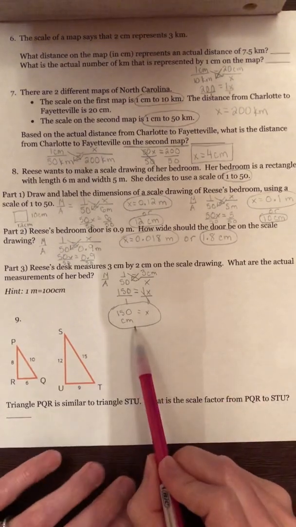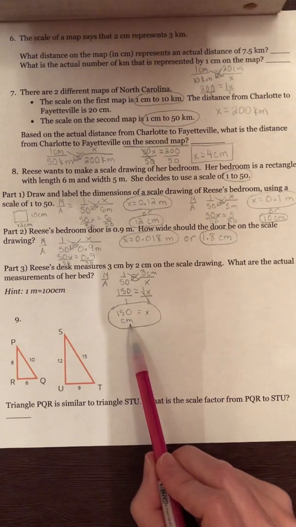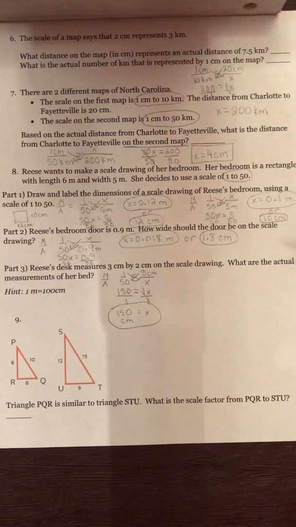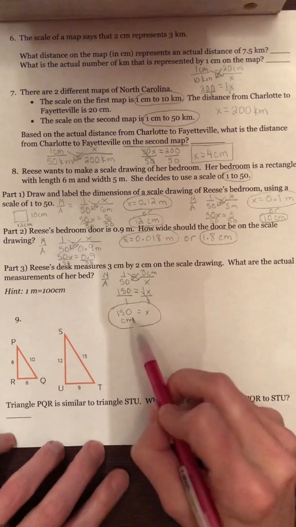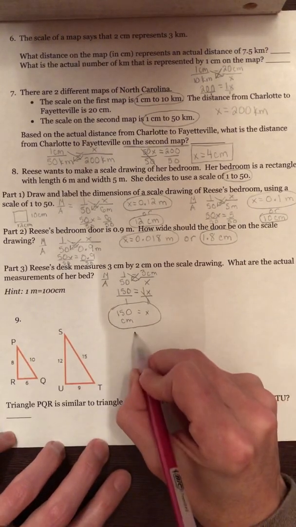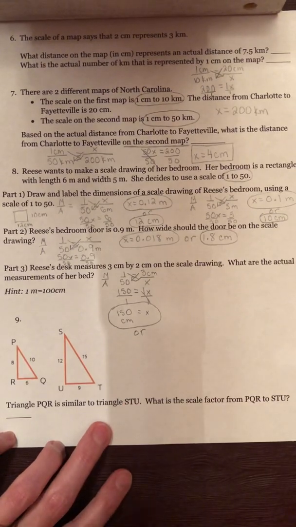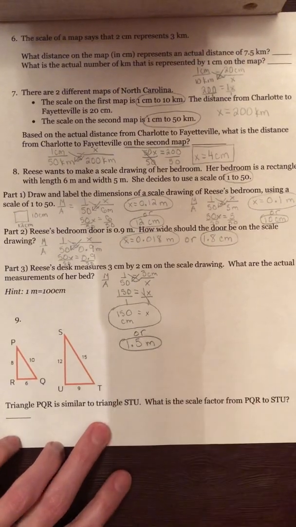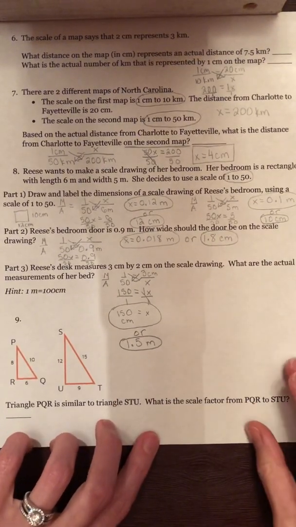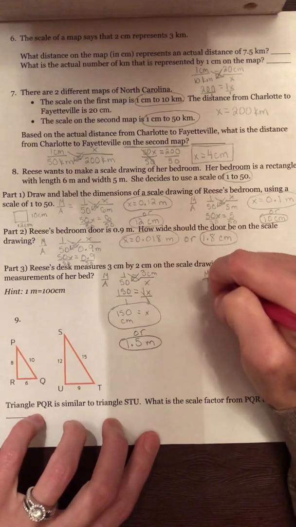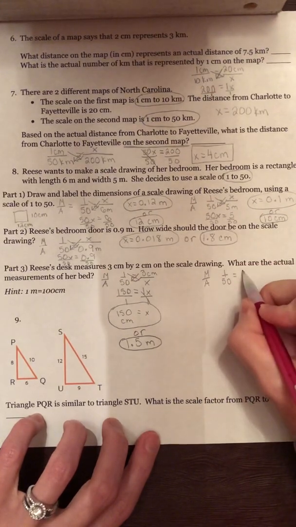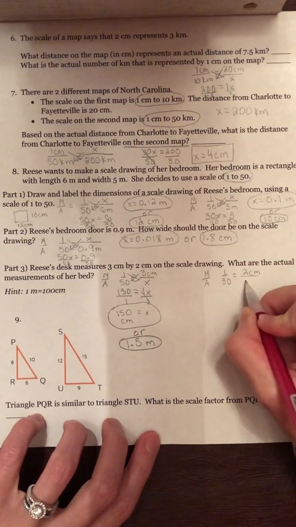Okay, so we could leave it like that, or change it to meters, because for most of these measurements, the format we want is centimeters for the drawing and then meters in real life, just because those are the measurements that make the most sense. So I would move the decimal over 2 places to the left this time. I'm dividing by 100, so that would give me 1 5/10 meters. Okay, so either format would be okay. Now let's do the other measurement.